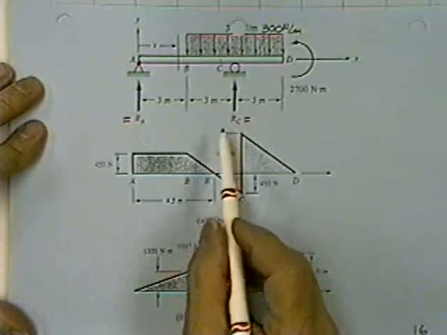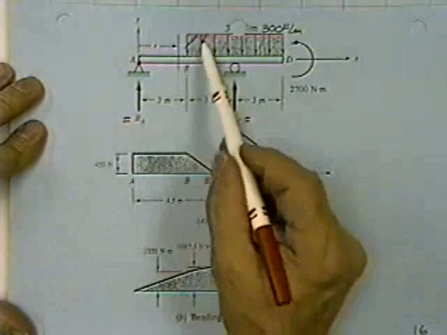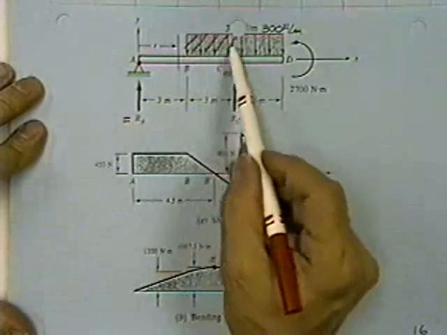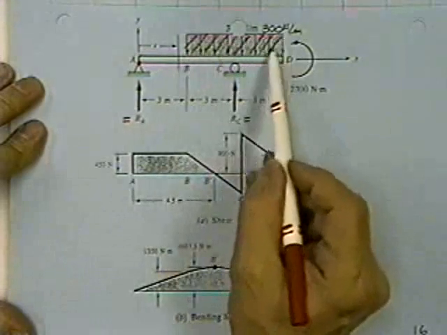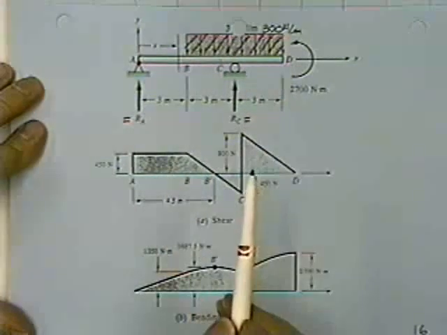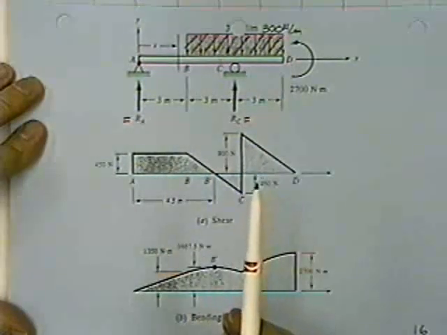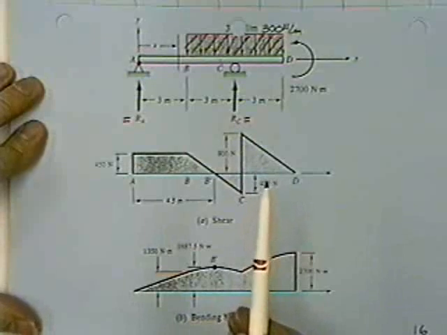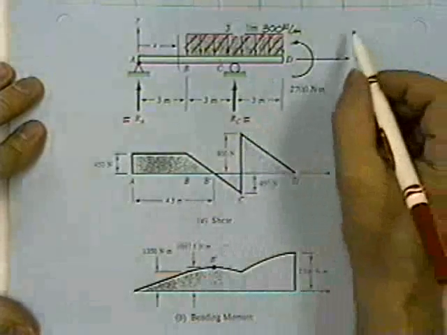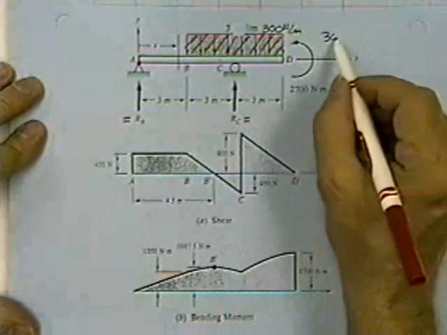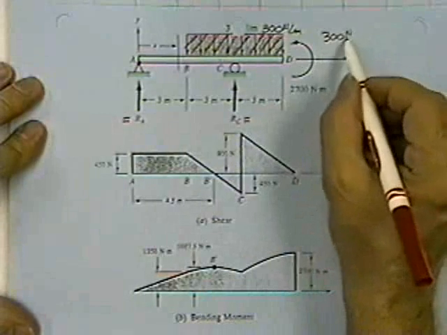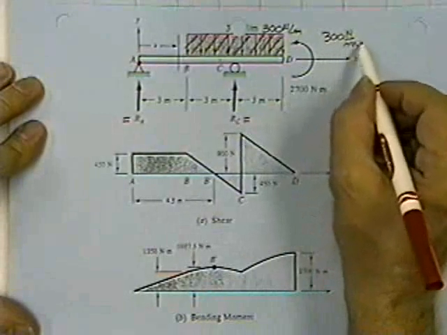First thing I'm going to do is lie about the load. I'm going to take this uniform load and concentrate it at a point. That load will be 300 newtons per meter tall.